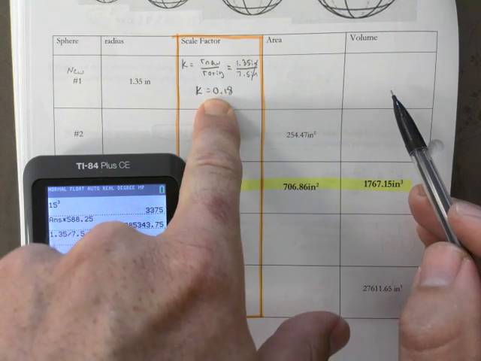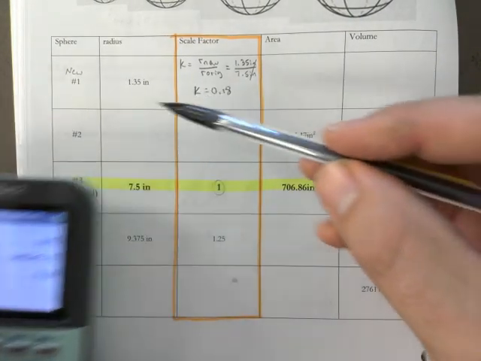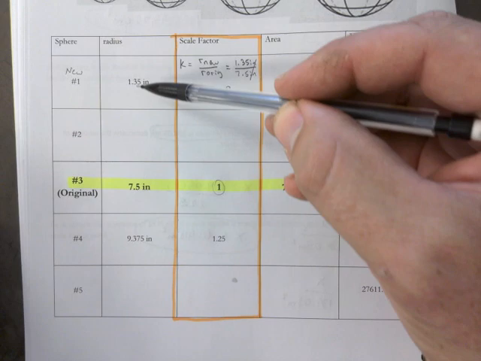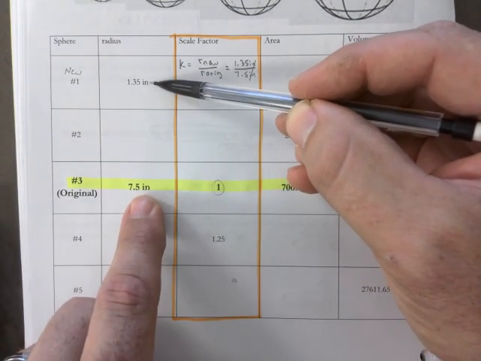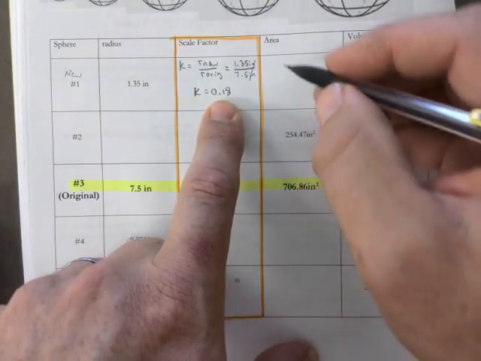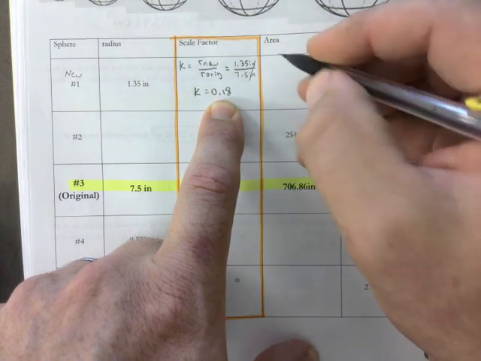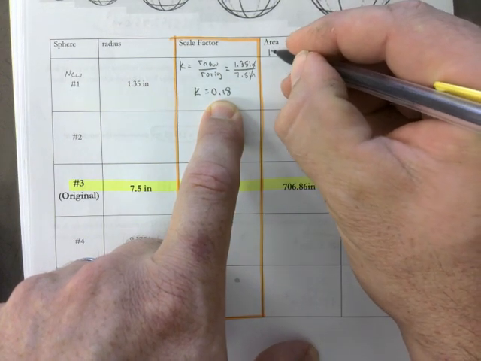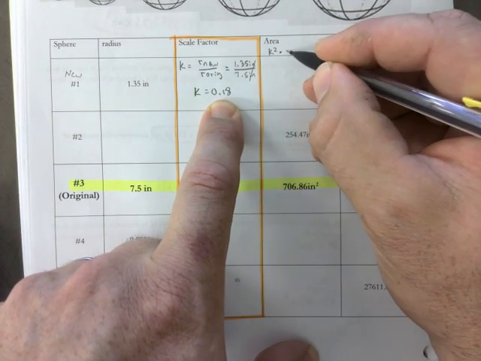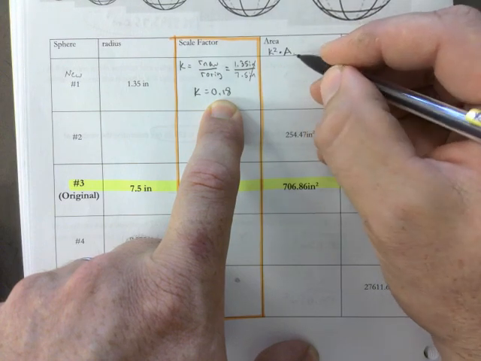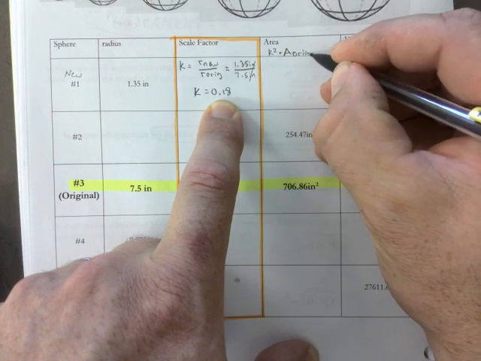Okay, guys, this was the key. Step number 1 is try to find a scale factor. In this case, all we had were the radii, both of them. So to get the area, I'm going to use the shortcut K squared times area of the original.